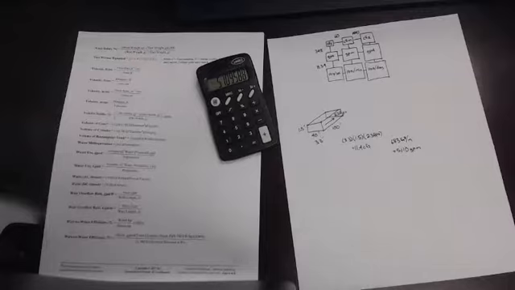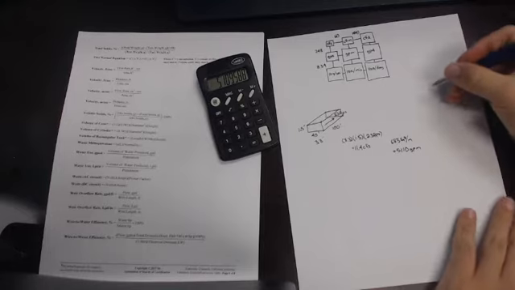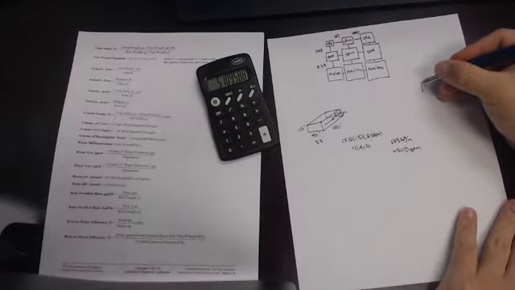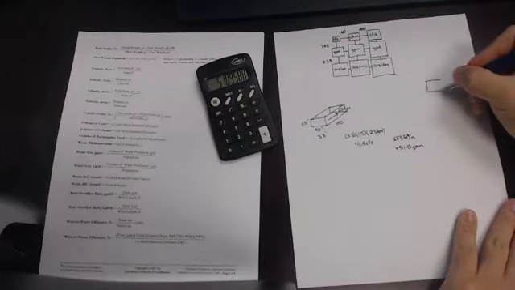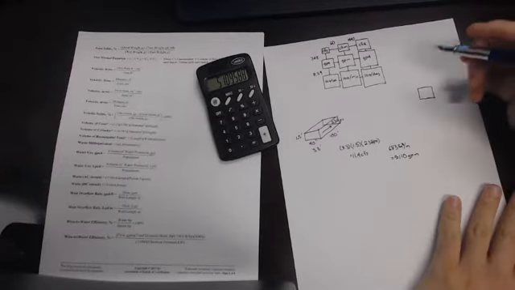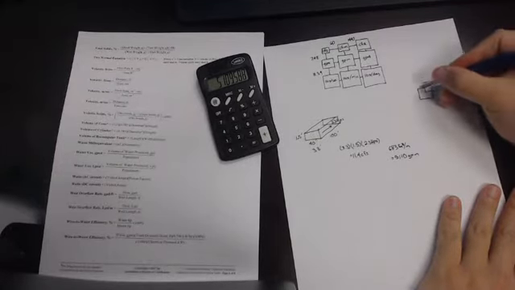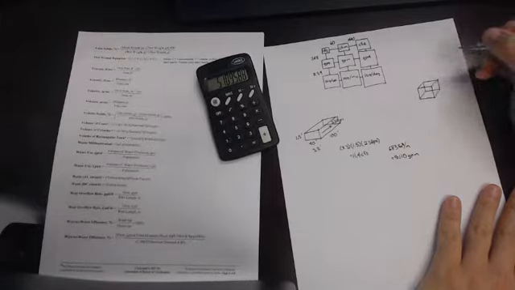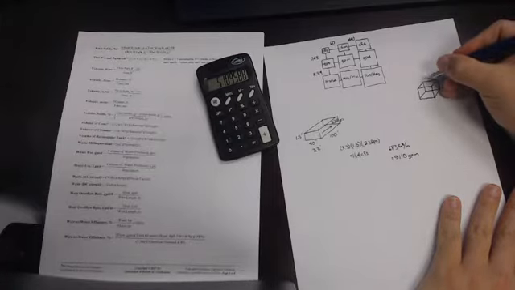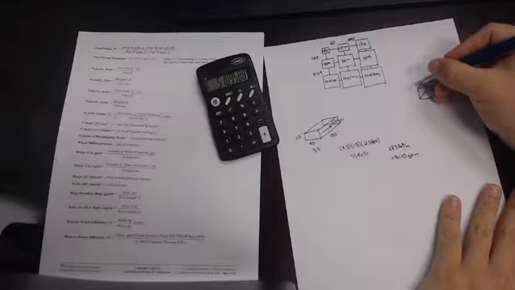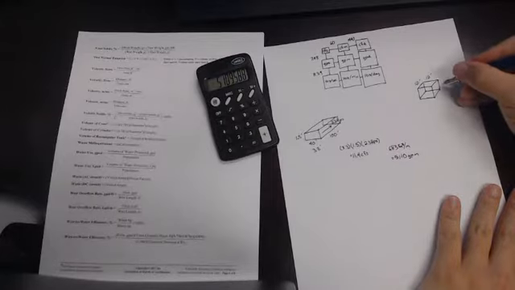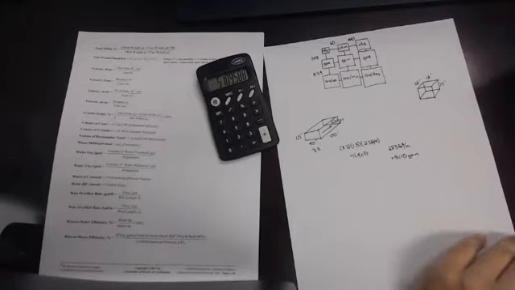So let's do it. Let's say that we have a tank that we're filling up. We'll go with a rectangular tank. In the tank, we'll go 12 foot by 12 foot by 15 foot, 15-foot height.